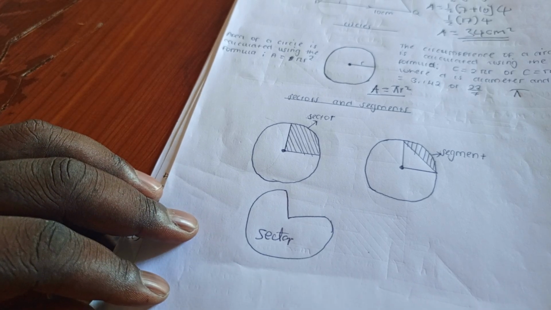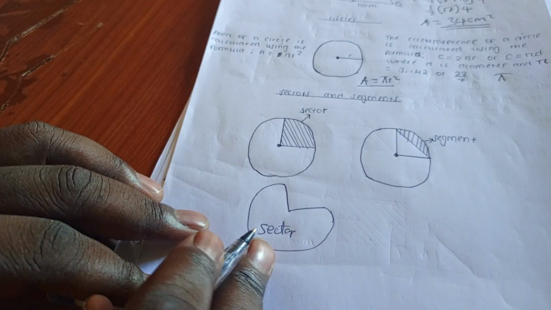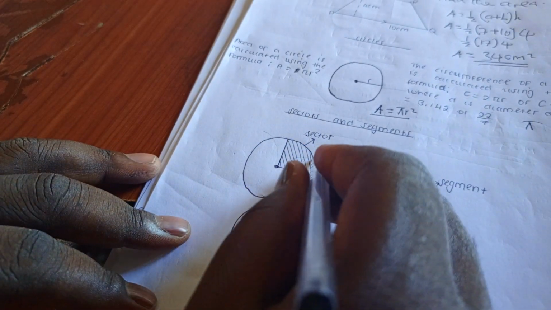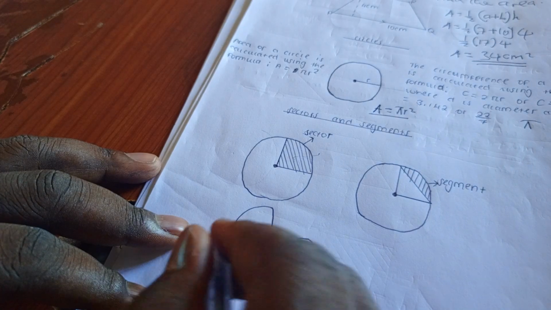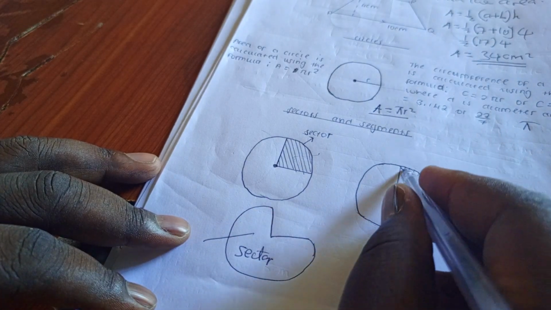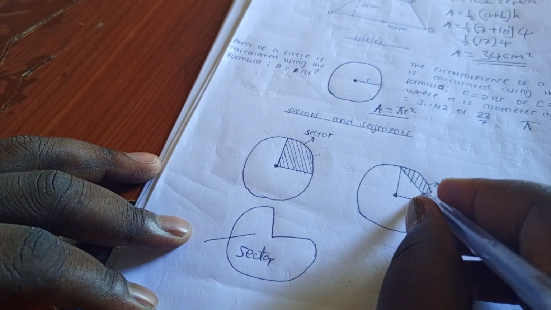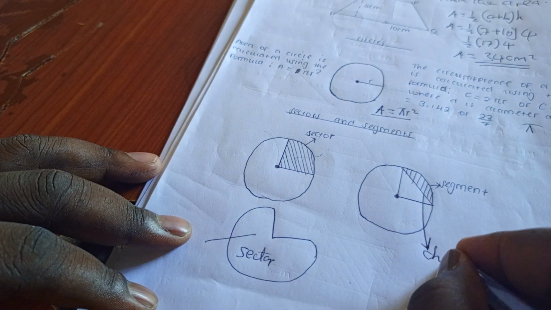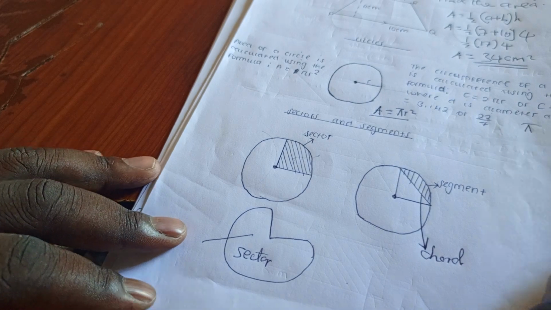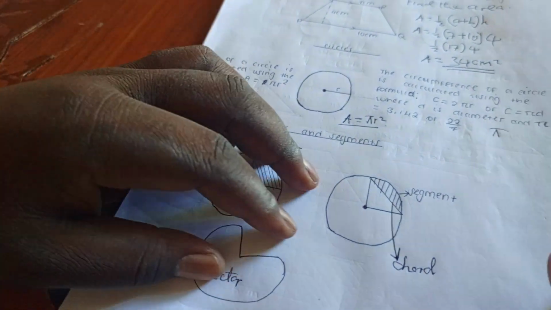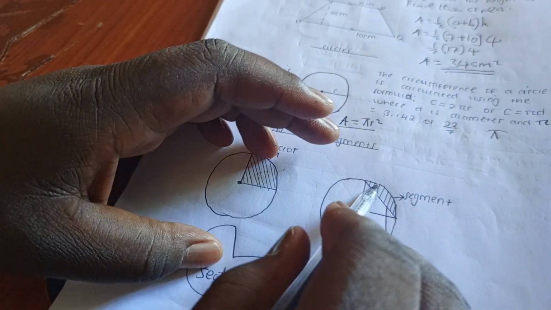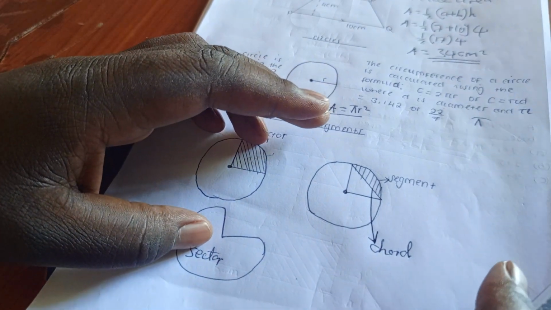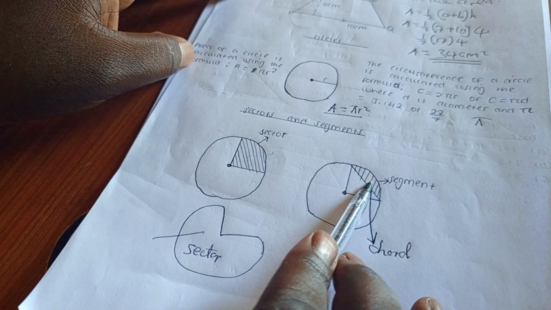So sometimes they can ask you to find the area of this shape. So this is a sector as well. Are we together? Good. Then the part here, this line, is called a chord. This line is called a chord. So this part here is called the segment. The segment. Are we together? The part here is called the segment.